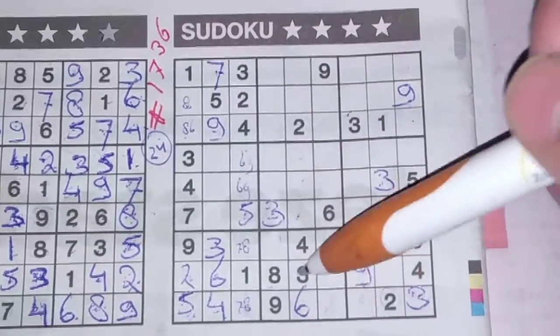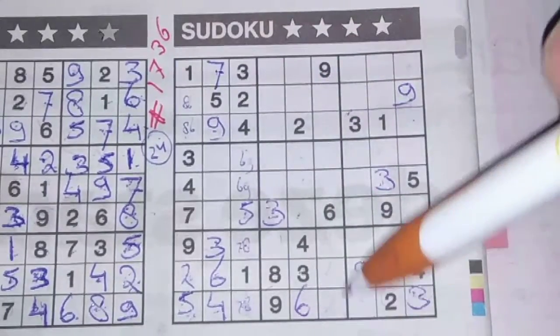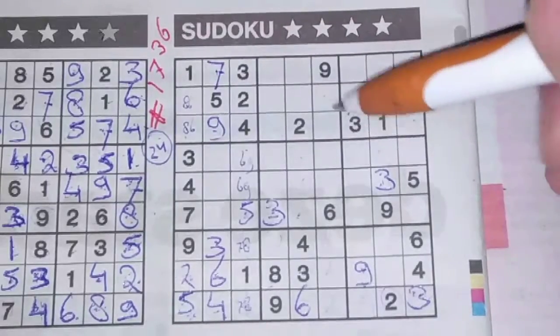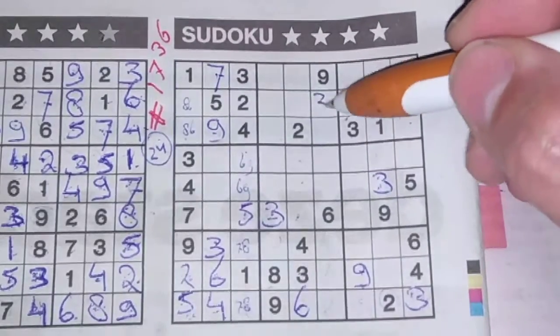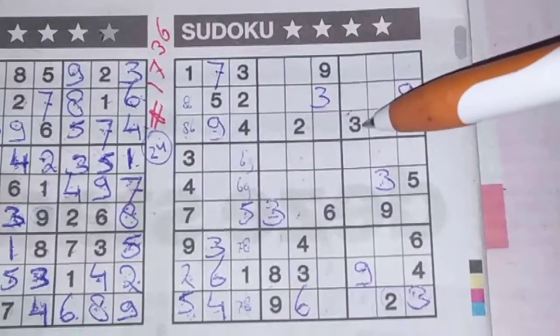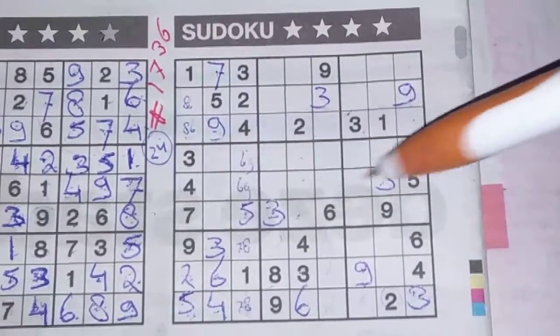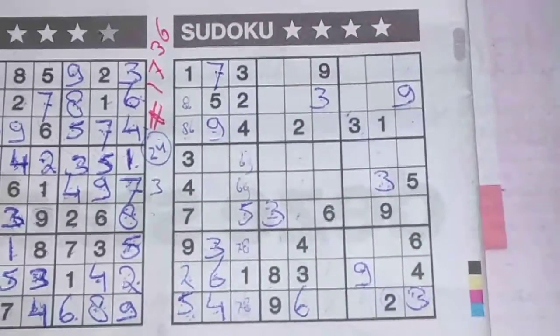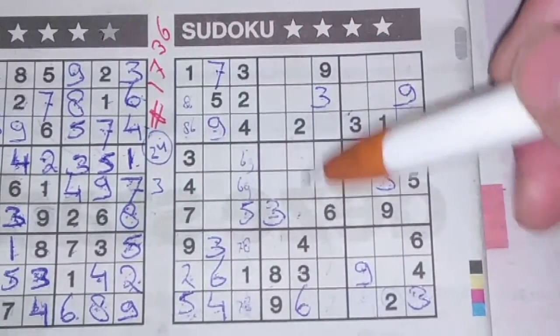3 in this column, 3 in the middle column, so on the column next. The only two places for the 3 should be here or there. We see here 3, no 3 there, 3 should be there. And all the 3's are used, I can see. Yes, digit number 1, alright.